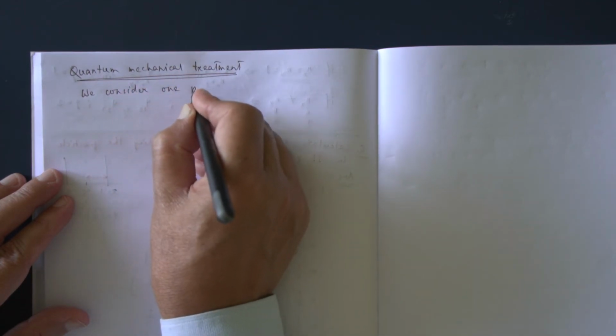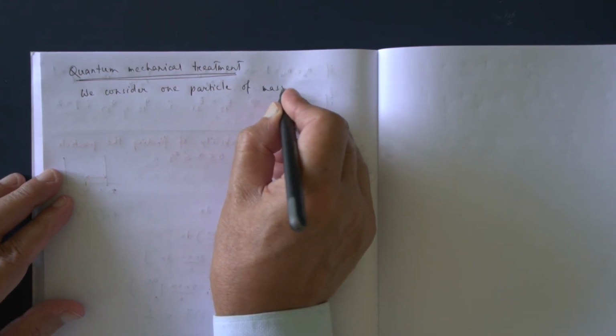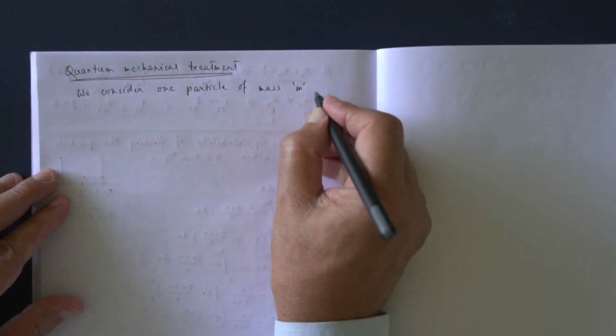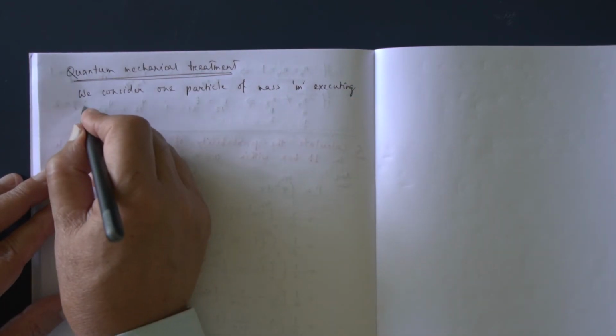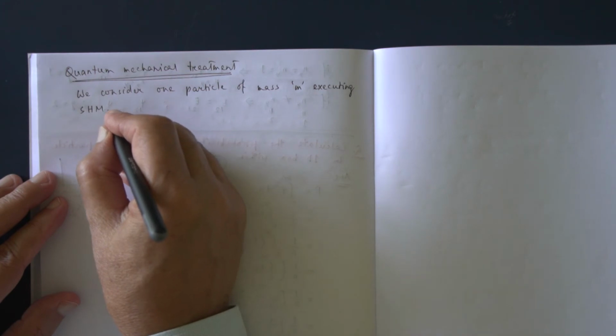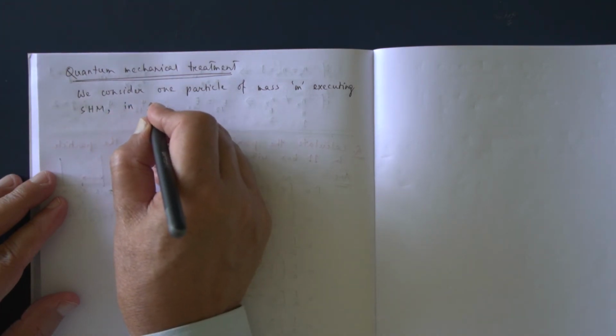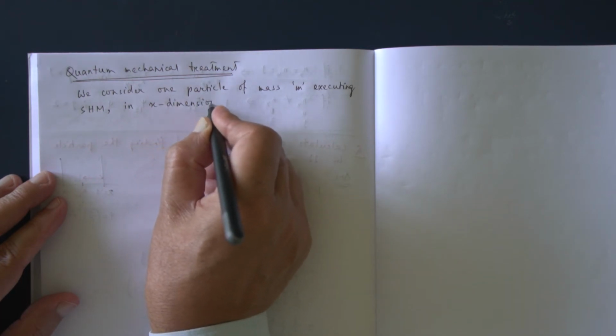So we consider one particle of mass m executing simple harmonic motion in the x dimension, because we are considering a one dimensional harmonic oscillator.